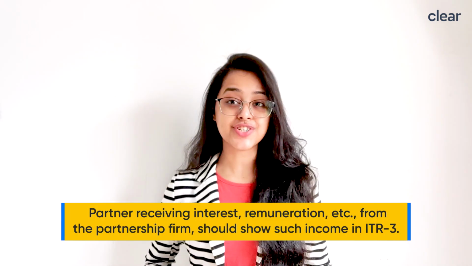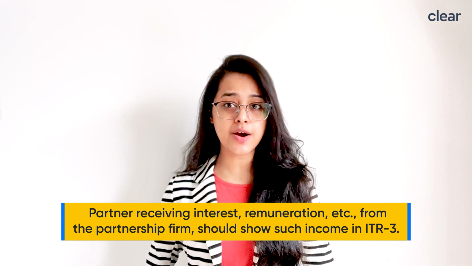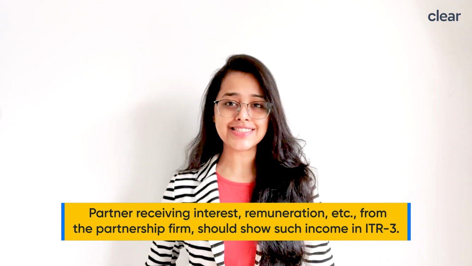Before proceeding further, let me tell you that now we will know which ITR to file for individuals earning business or profession. Individuals earning income from business or profession should file the income tax return in ITR 3. ITR 3 applies to individuals and HUF. The partner receiving interest, remuneration, etc. from the partnership firm should show such income in ITR 3.